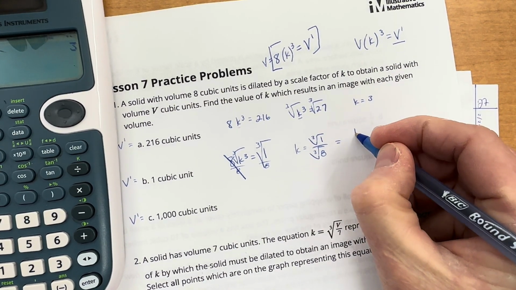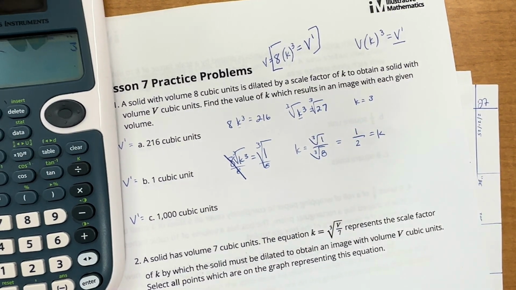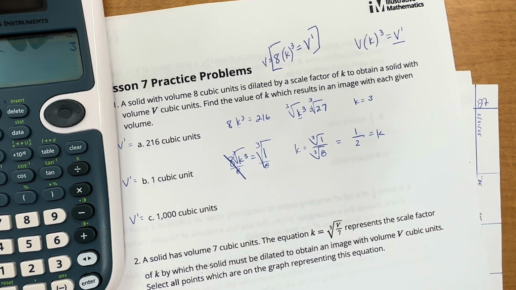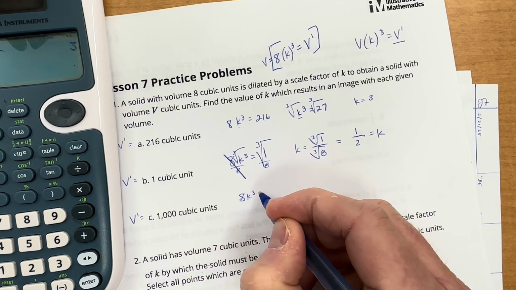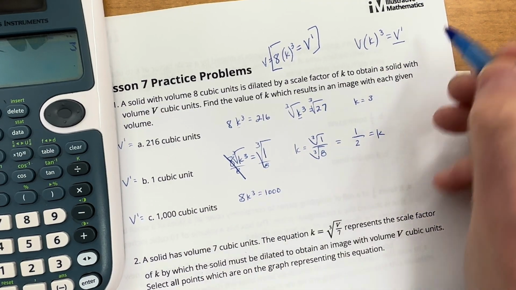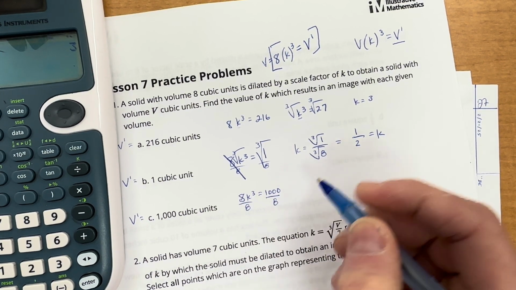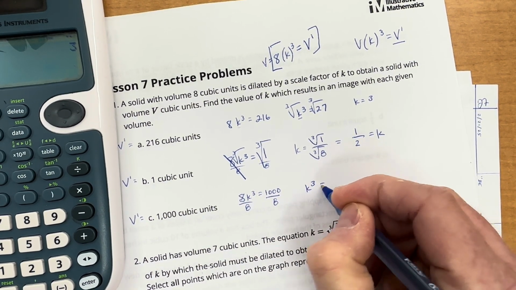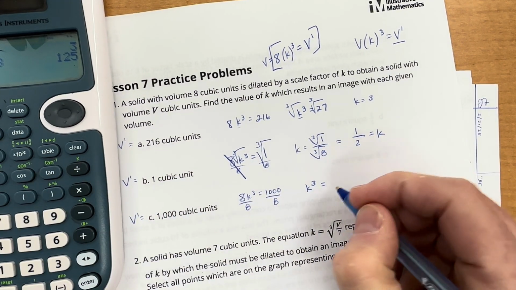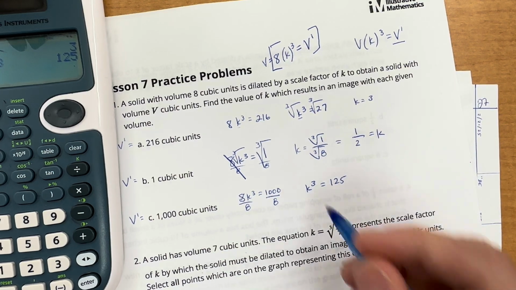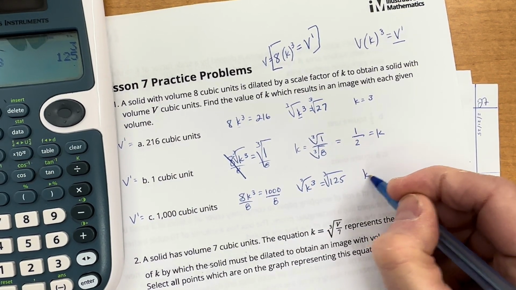Cube root of 1 is 1. Cube root of 8 is 2. So there's your scale factor, 1/2. Okay, one more. 8K cubed equals 1000, our new volume. Divide by 8. Divide by 8, we're going to get K cubed equals 1000 divided by 8, which is 125. Take the cube root of both of these, and you'll get K equals 5.